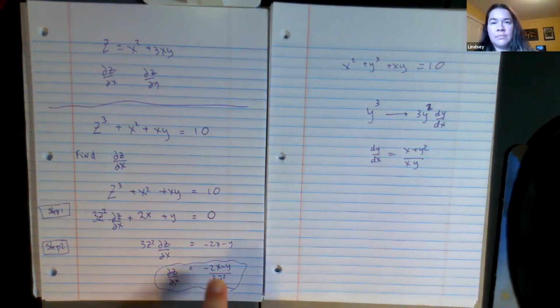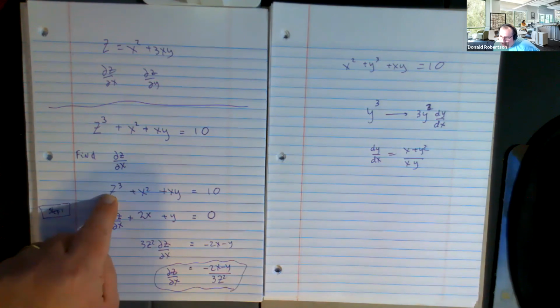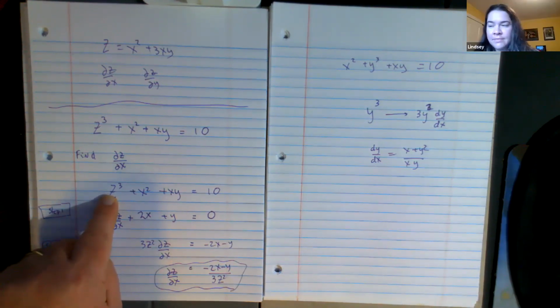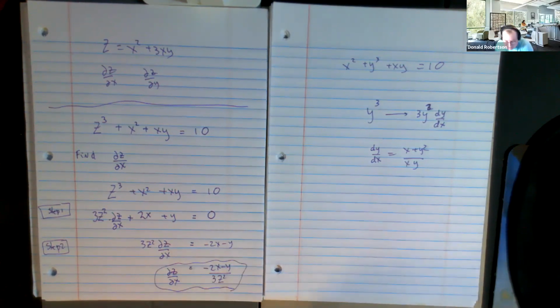In some situations, I could rearrange this. It would be downright ugly to do it, but couldn't I rearrange this and solve for z? Yeah. And that ugly z could go there and squared. If you did that, mathematically, it is correct. So yes, you can do that, or you can leave it alone.